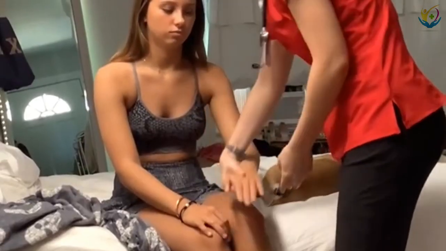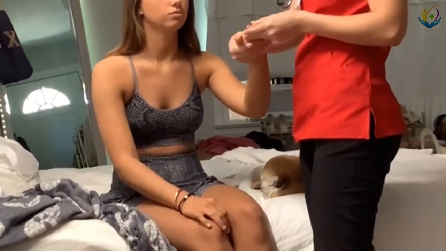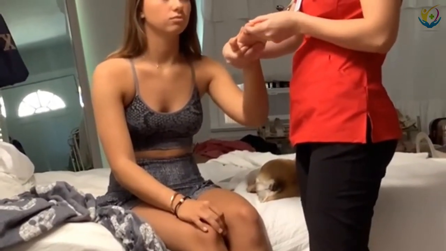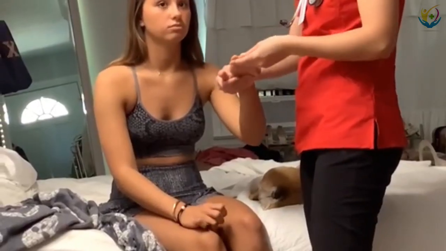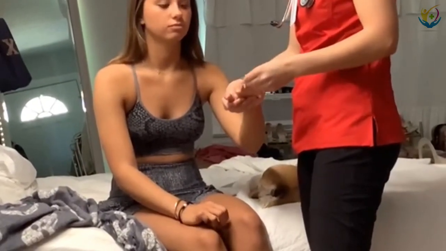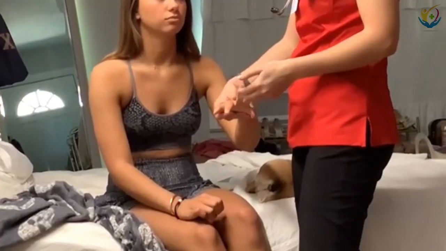I'm going to go ahead and inspect the fingernails. I'm going to note that the size is appropriate. There's no clubbing present. Consistency is strong and smooth. And capillary refill is in 1 second.